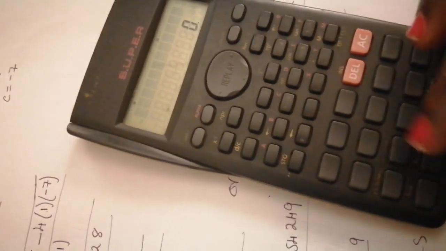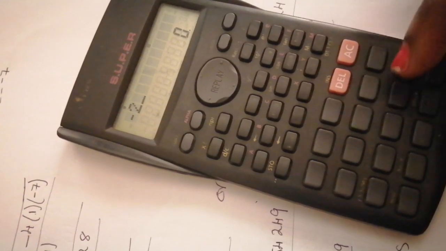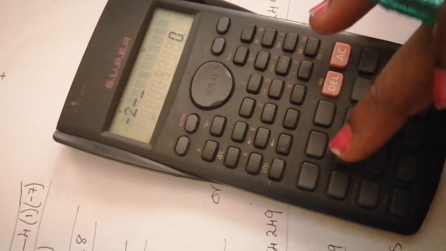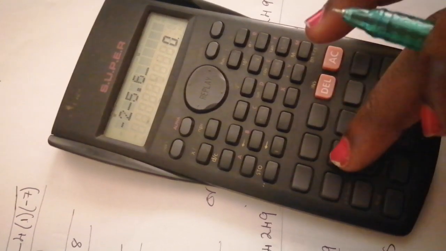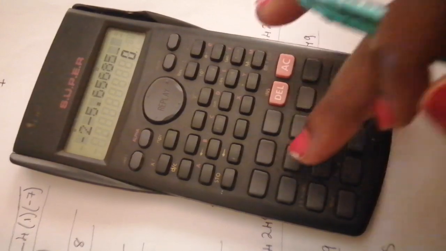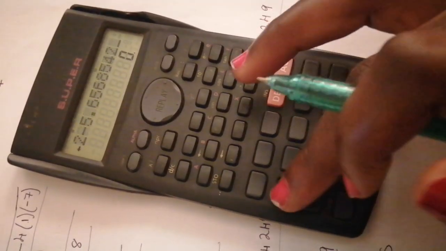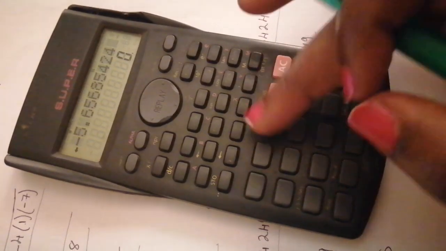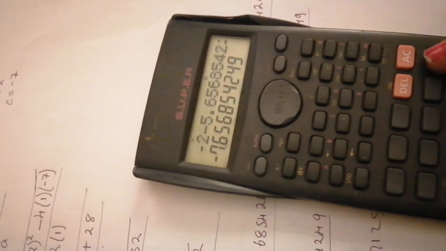So we said -2 minus 5.6568542449. The answer is that. Then we need to divide by +2.